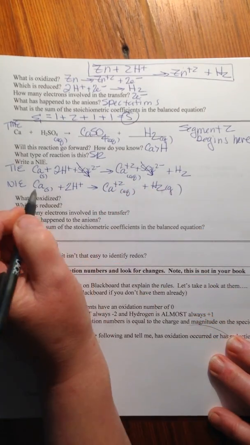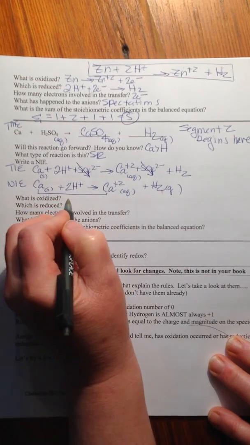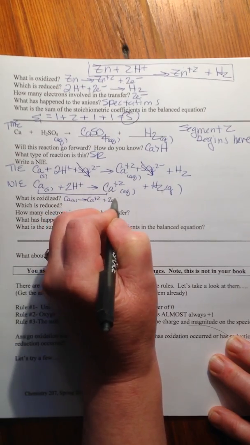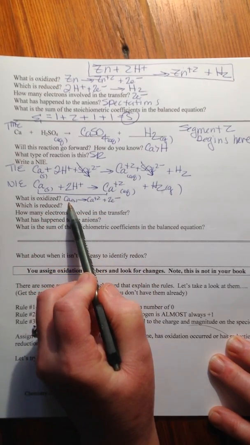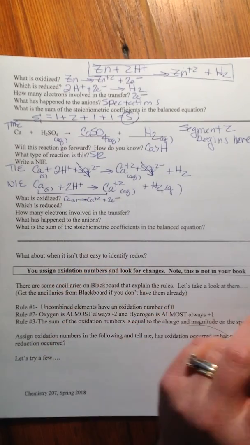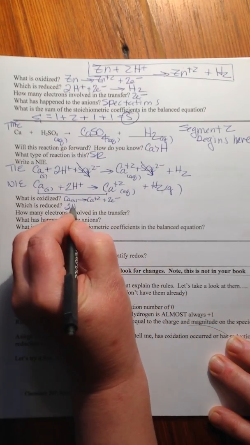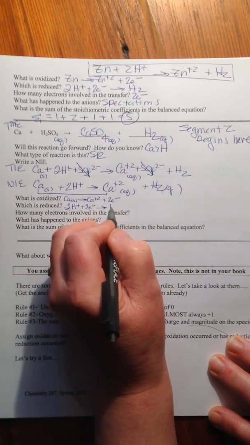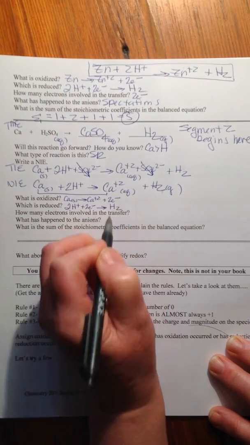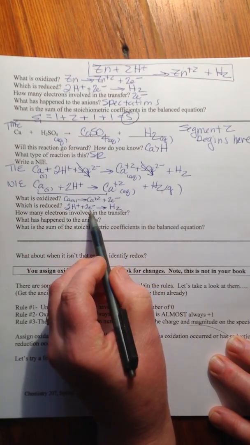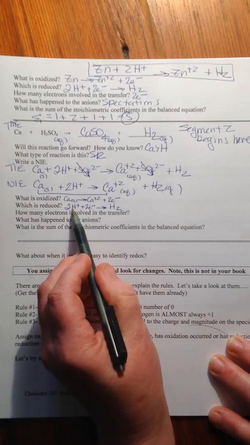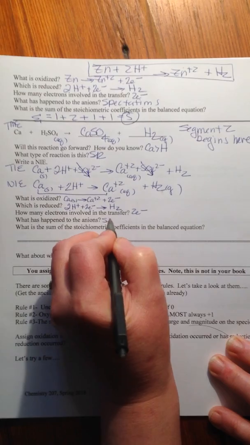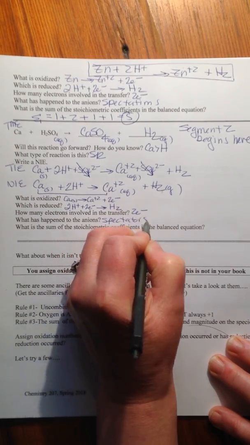What is oxidized? Calcium goes to calcium 2 plus, which means it loses 2 electrons, and therefore calcium is oxidized, and this is the oxidation half reaction. 2H plus 2 electrons will yield H2. 2 electrons here, 2 minuses, 2 pluses equals 0. 2 electrons are involved in the transfer. By now we know that this is the spectators.